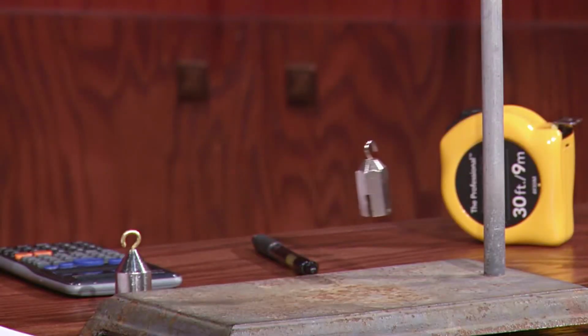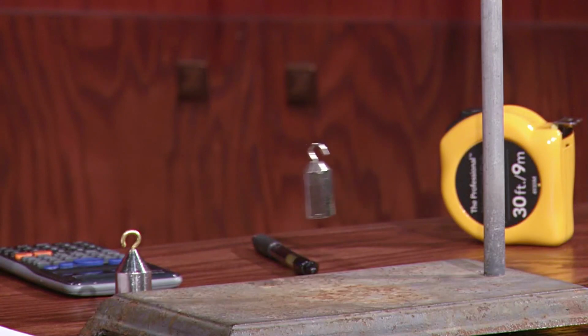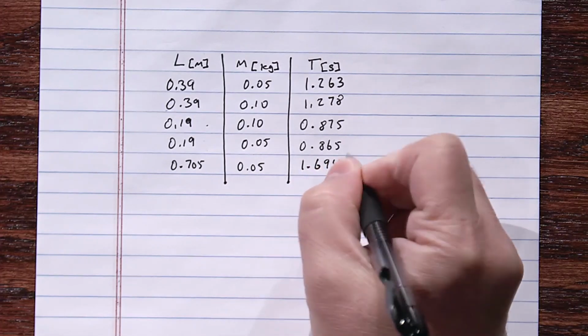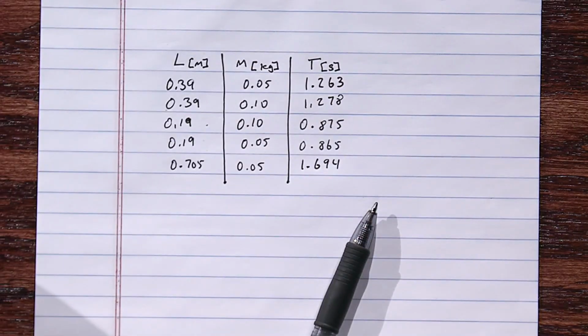Okay, ready, go. 1, 2, 3, 4, 5, 6, 7, 8, 9, 10. And I get 16.94, which would give me a period of 1.694 seconds.